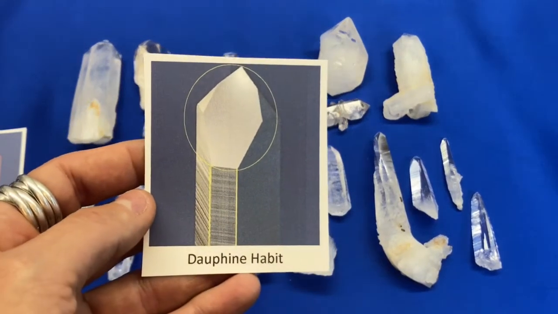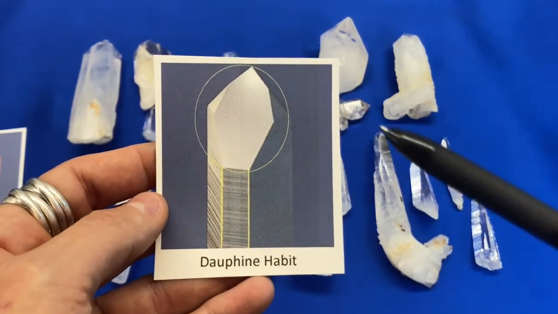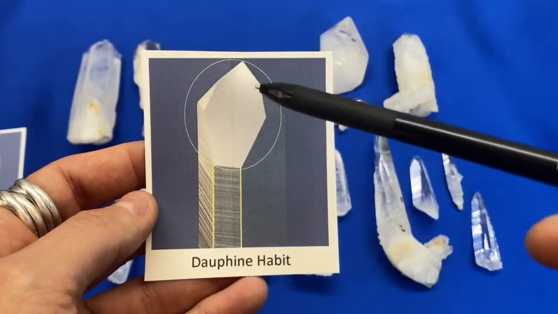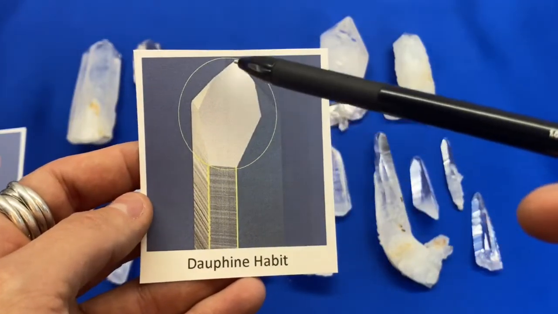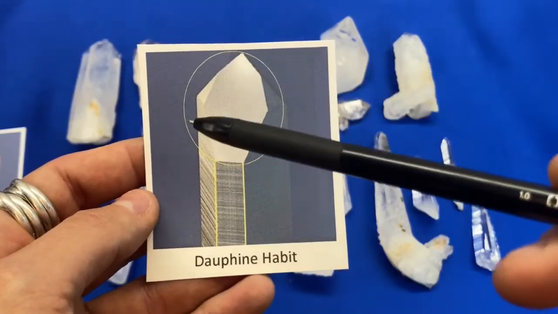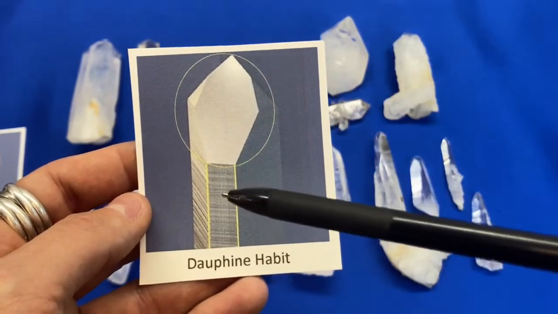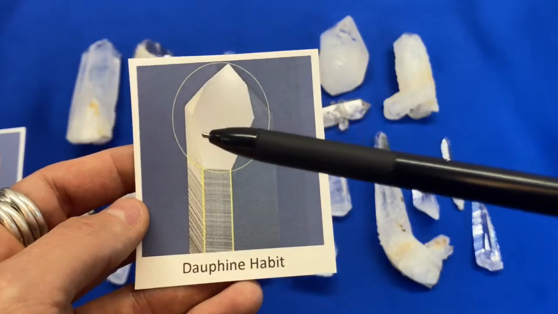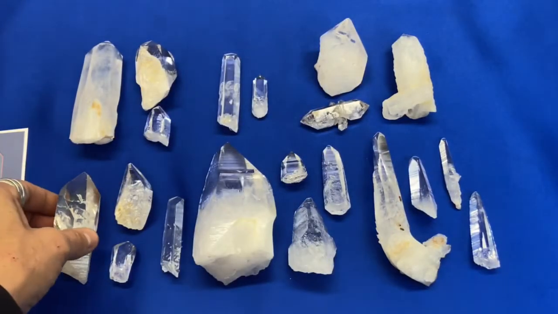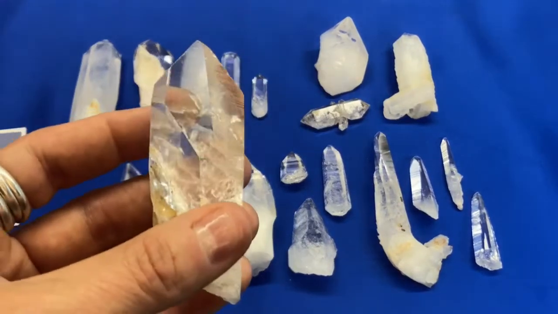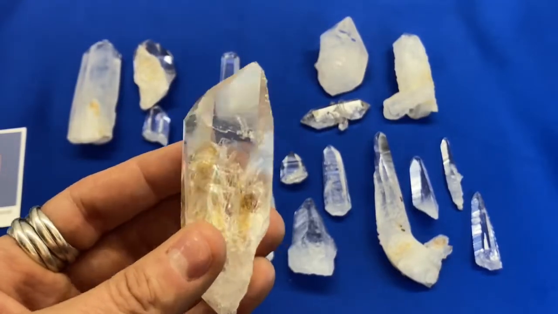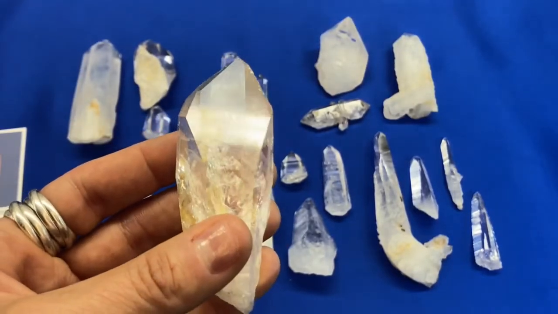The next version is the Dauphine habit. The Dauphine habit has one face in particular. So it doesn't really matter how many sides there are on the face. It's just that it's going to have one very large face on the termination of the crystal. And I have 4 samples here of that. This one looks almost exactly like that illustration.